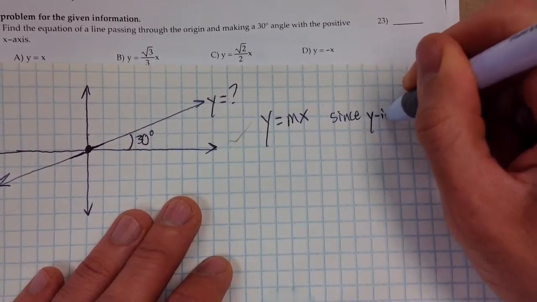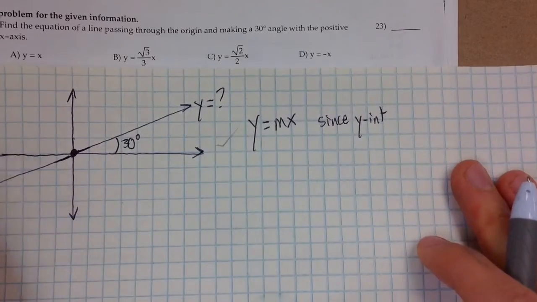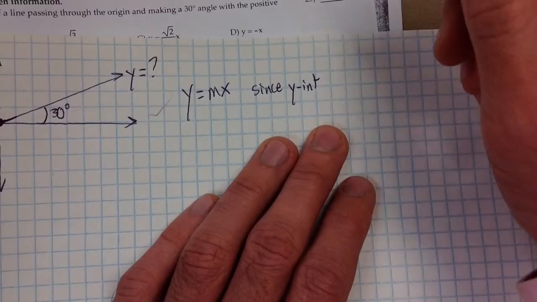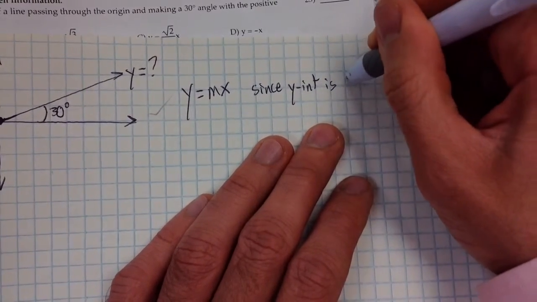Since the yint, which is Yiddish for y-intercept, is 0. Thank you for laughing, that was a joke.